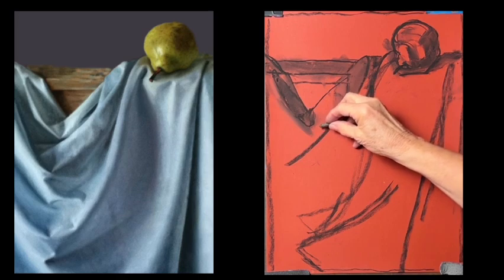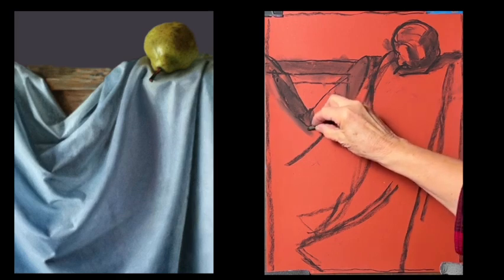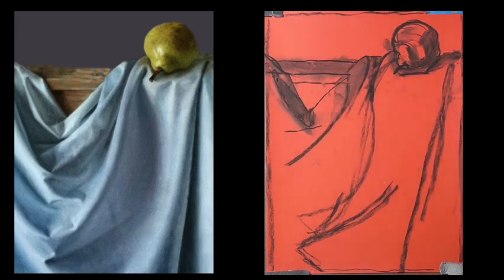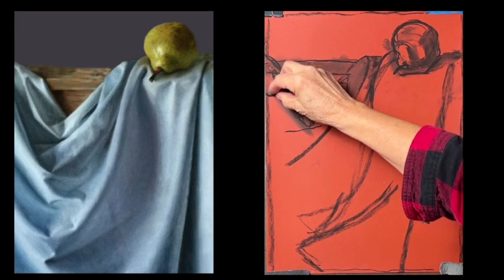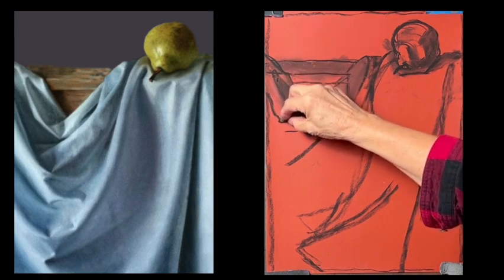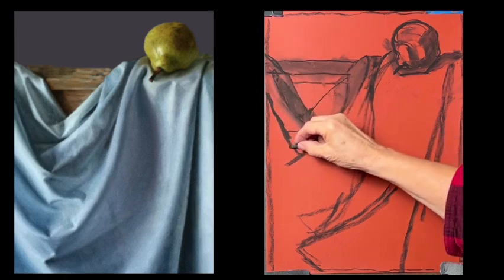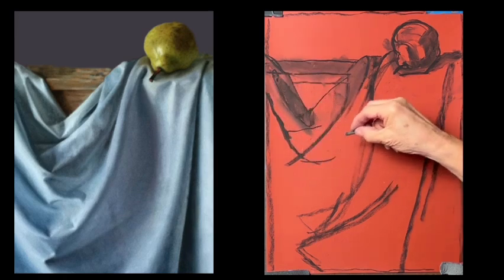I feel like it's kind of hard to not make your drapery look kind of like sheet metal, folded sheet metal, and that's not what you really want in the end. You want stuff that has a nice flow and a relaxed feeling, not like sheet metal.